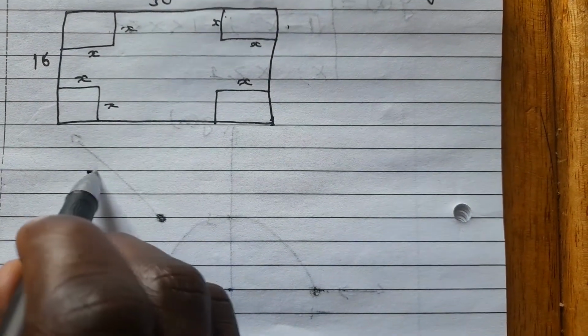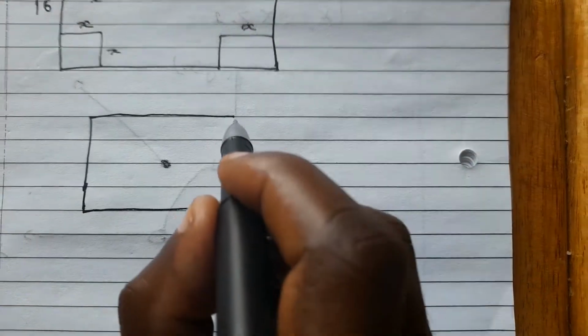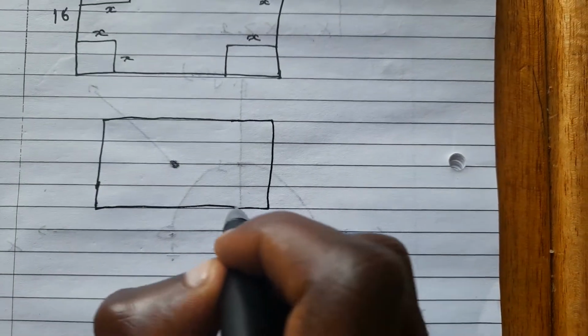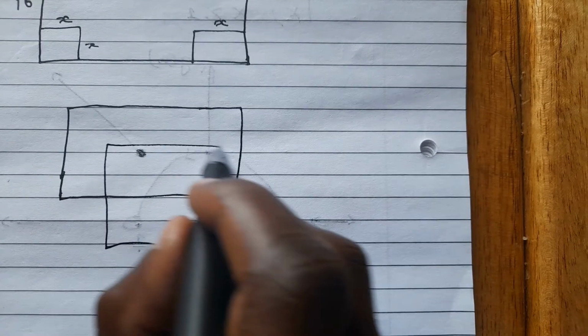Now here is the problem, because I didn't attend a 3D drawing class, but I'll try my best. This is all I can try anyway.